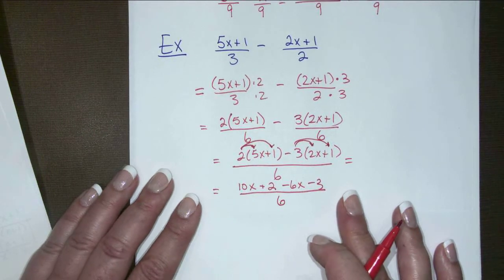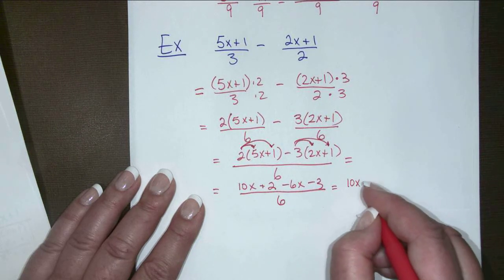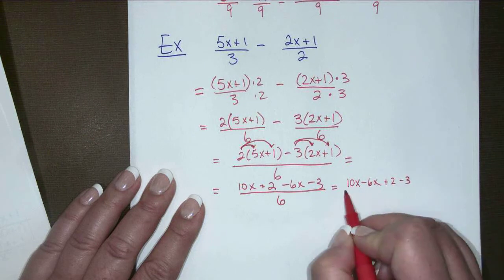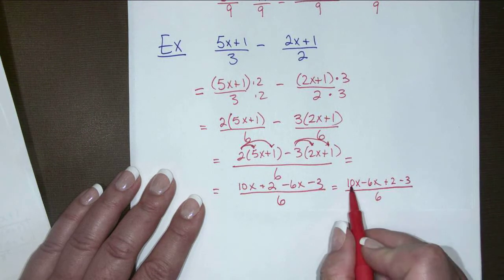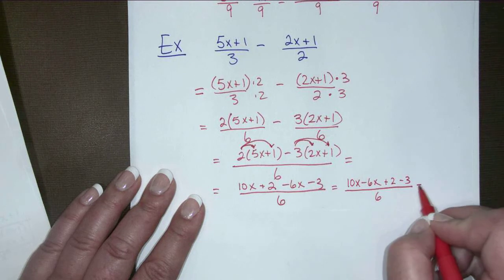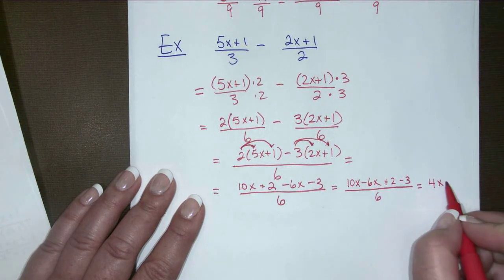And now we have individual terms that we can add or subtract. So the 10x, and we're going to minus 6x. And then we've got a plus 2 and a minus 3. I'm just rearranging them for you to see it better, but you don't need to do that, of course. This is 4x. Plus 2 minus 3 is minus 1.